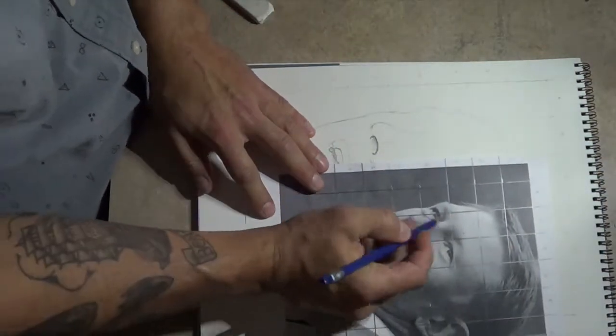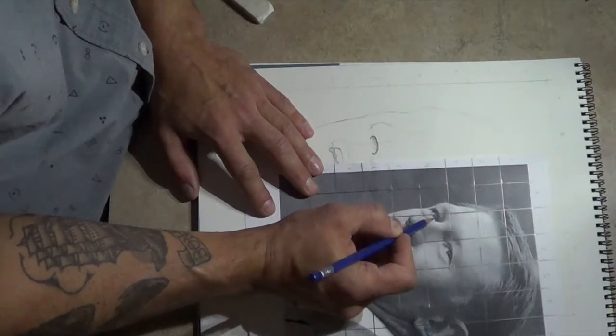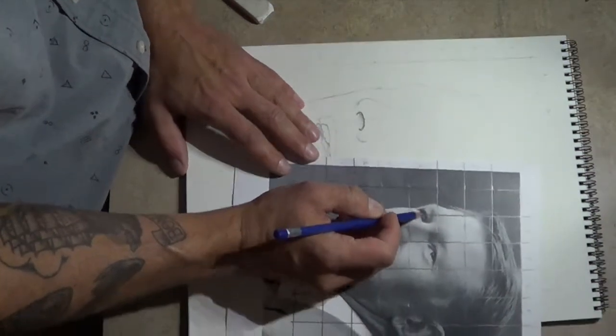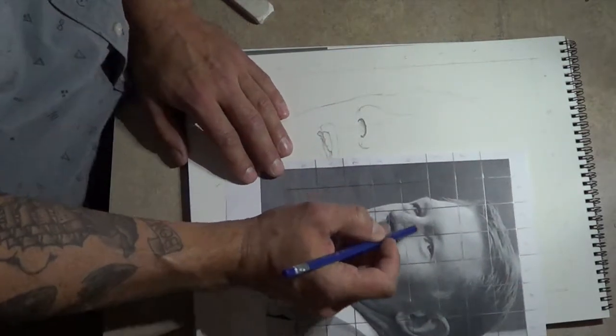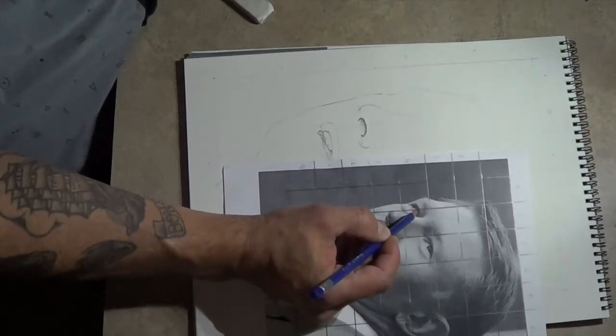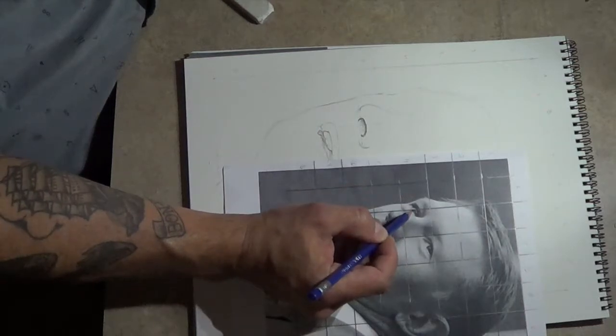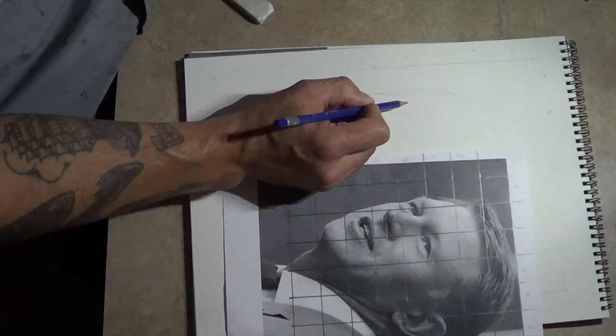For me, the best way to draw eyes is to get the basic outline of what I know I'm working with. And here it makes sense to start at the bridge of his nose. I can tell that the upper part of his eye is going to start right about above halfway the line between 4A and B. So I'm going to go over there and start my drawing there.